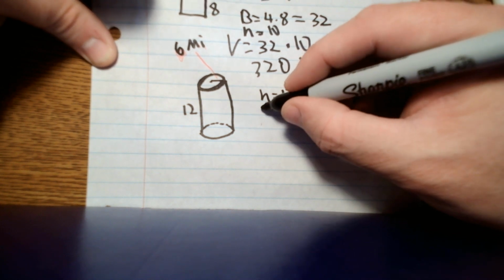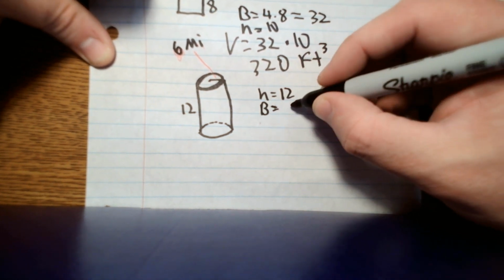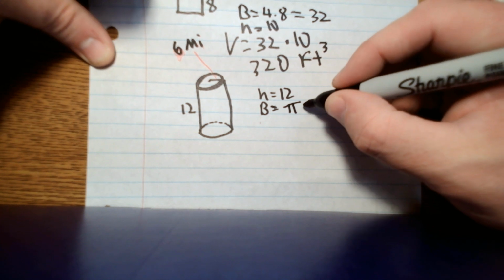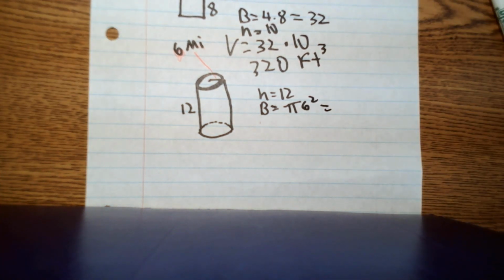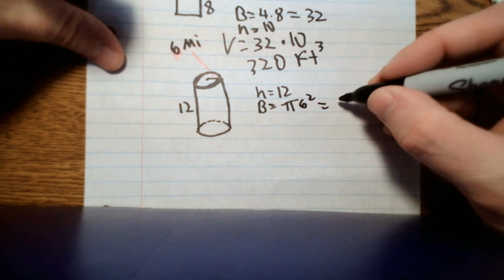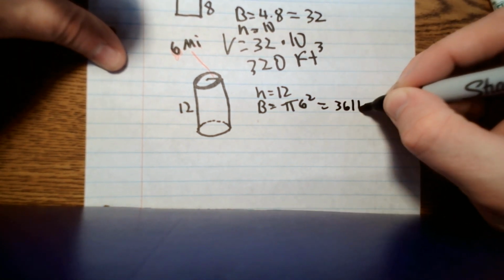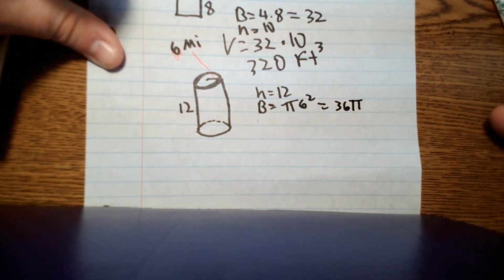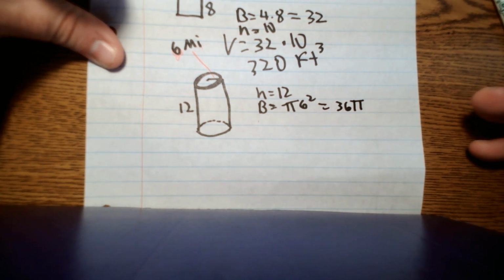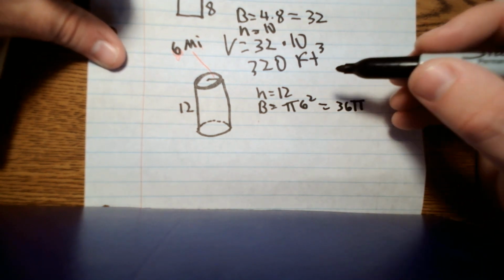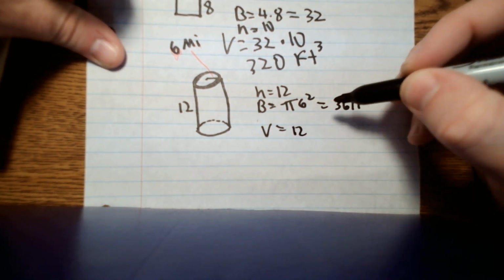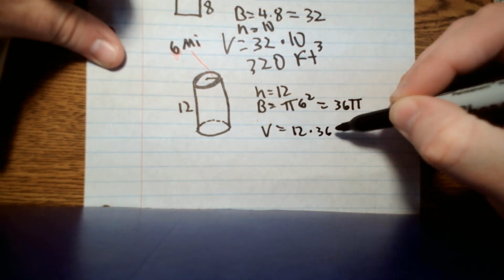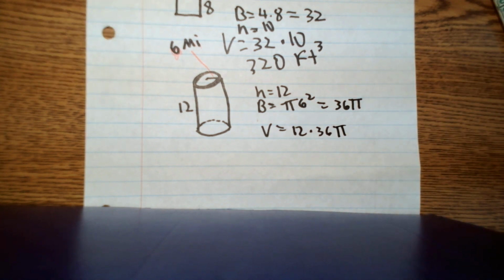The area of the base is going to be pi r squared, and I'm going to just call this 36 pi. I'm going to leave it in pi form until it's time to round. So then the volume is 12 times 36 pi. And now I'm going to round to 2 decimal places.